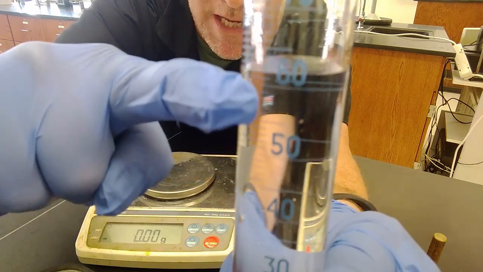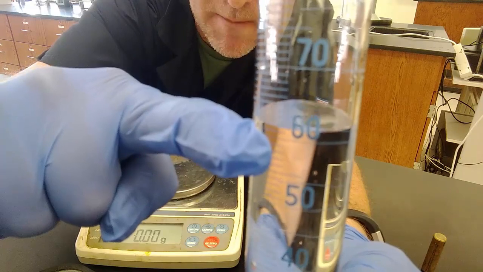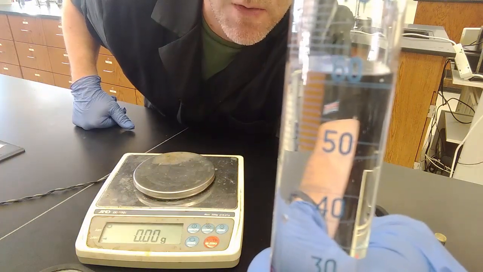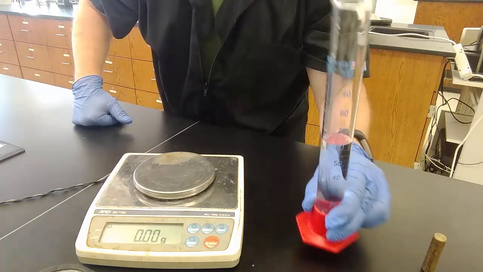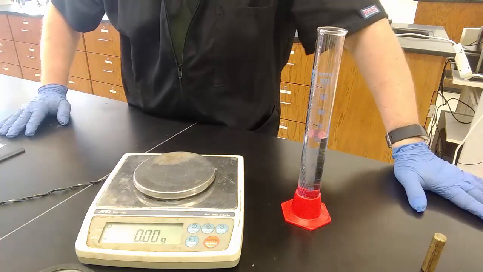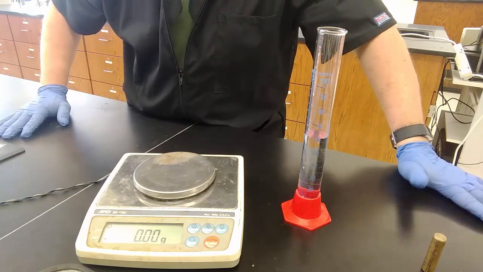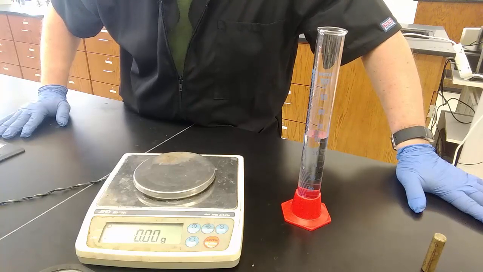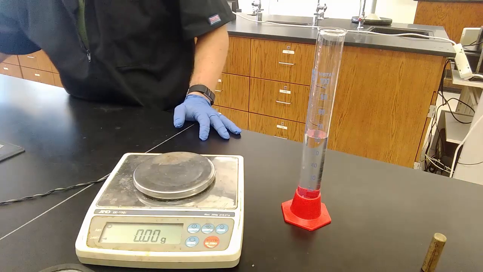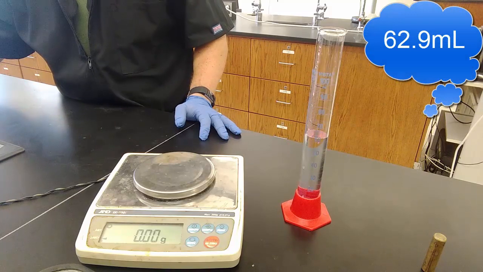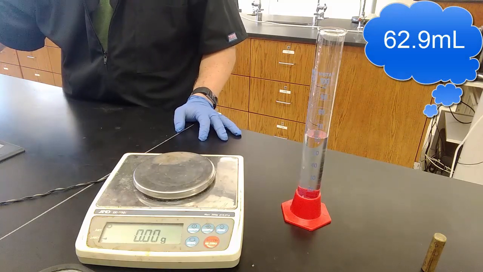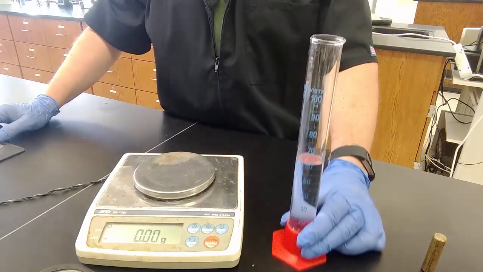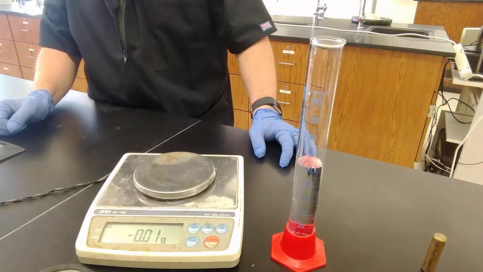All right, this is marked in 1 milliliter increments. So I know that it's between 62 and 63, but really close to 63. And so that's what I have to write down. Well, what am I going to write on my data sheet? Really close to 63? No. I am going to estimate that last digit. I'm going to write down 62.9 milliliters. Now, you don't have to write this number down because you'll be supplied some sample data, but 62.9 milliliters is my volume without the bar.